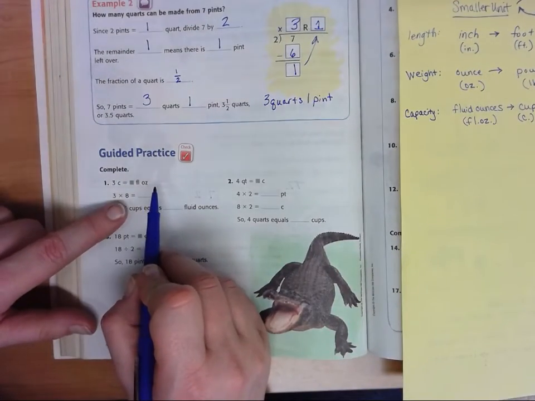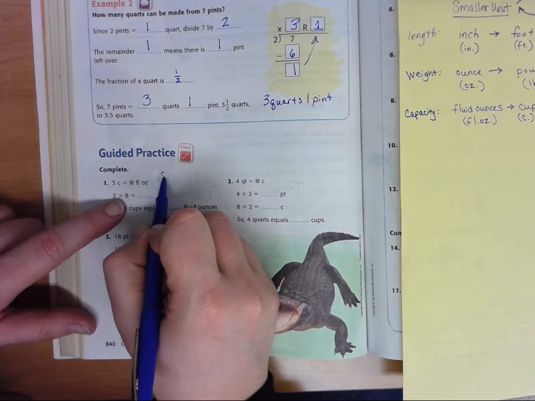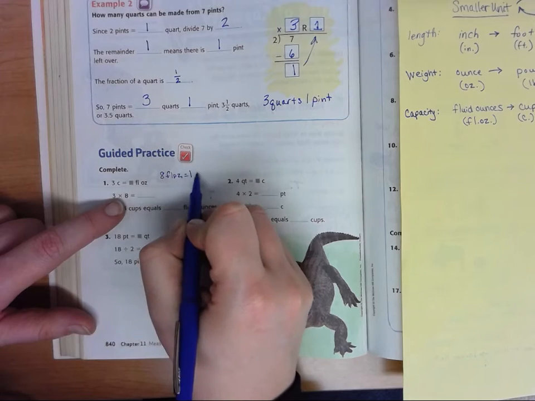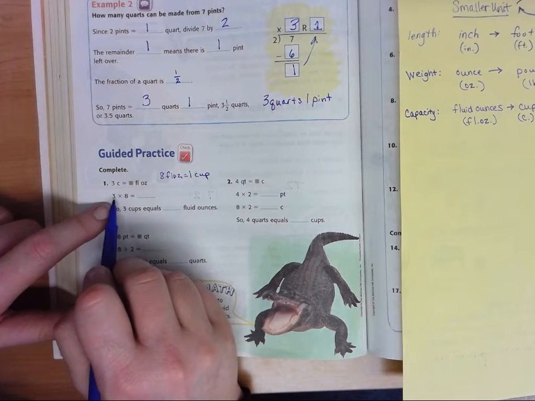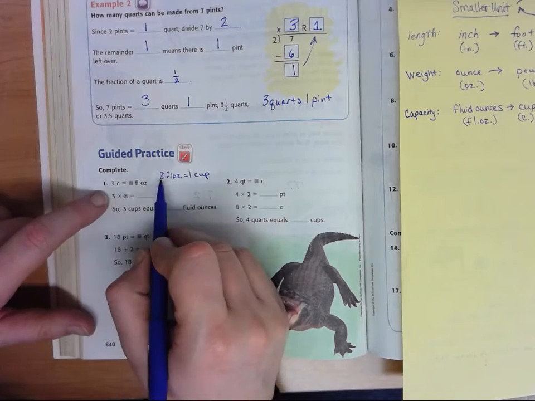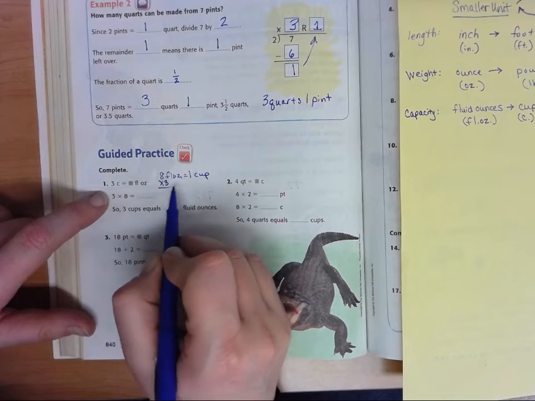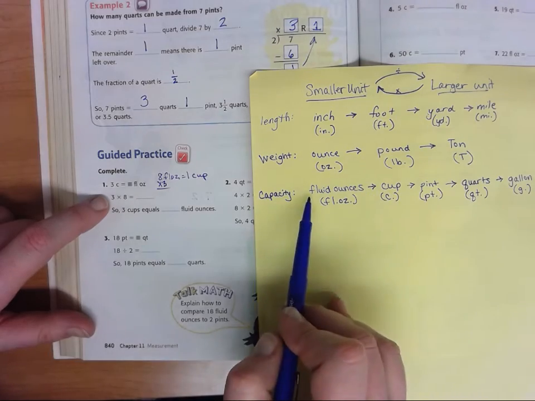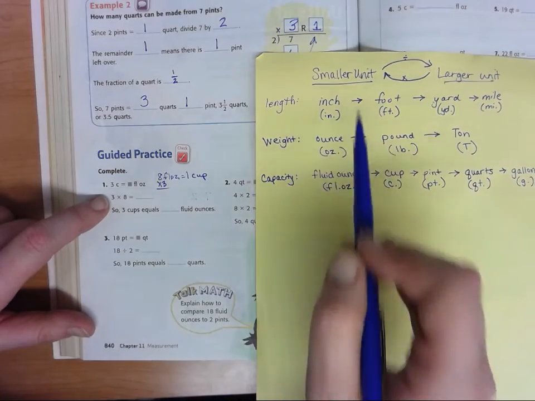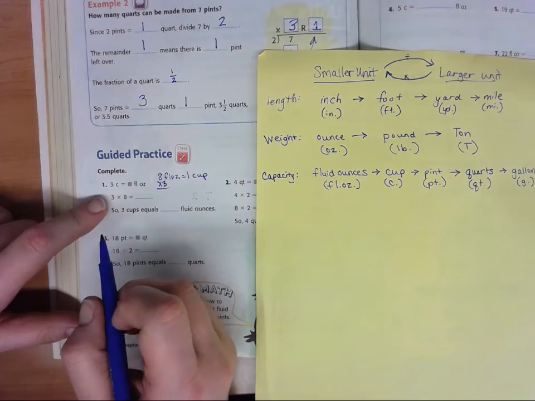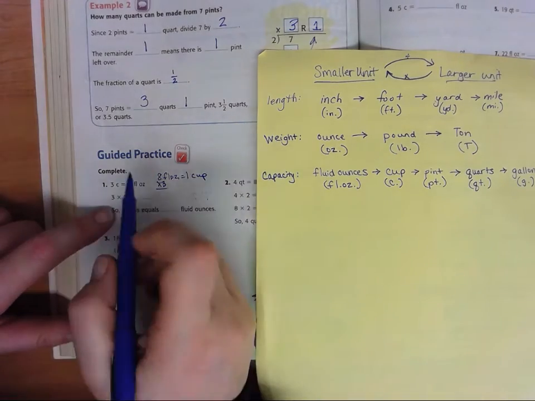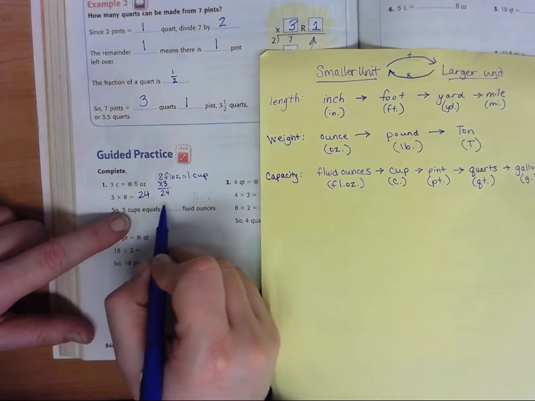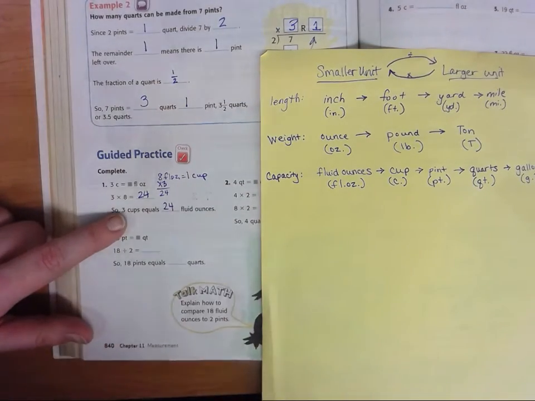Now, let's take a look here. 3 cups is how many ounces? Well, we know 8 fluid ounces are in 1 cup. So we multiply 8 times the 3 cups we have, because we're going cups to ounces, cups back to ounces. We multiply going backwards. So we're going to multiply cups to ounces. 3 times 8 is 24. So 3 cups equals 24 fluid ounces.